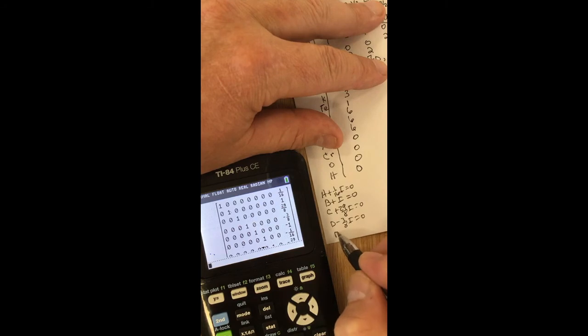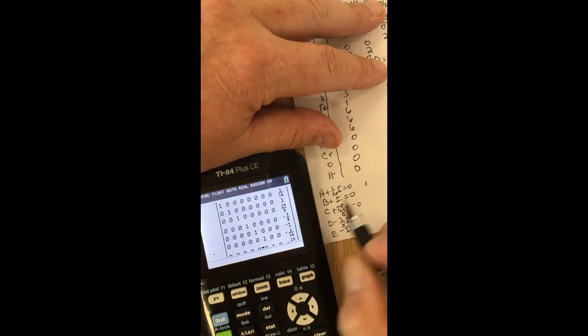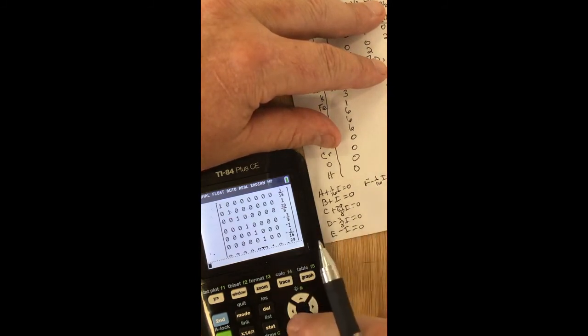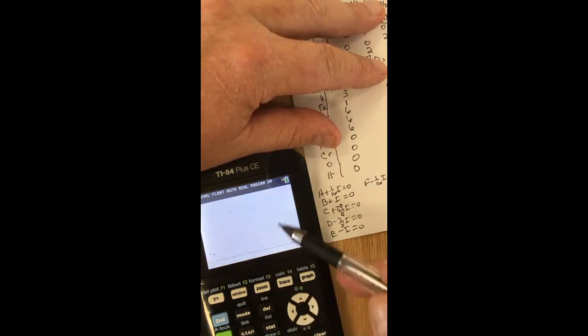A, B, C, D, E. So here's the E, which is the negative 1. So E minus 1I equals 0. F. So F is right here with the 16. So F minus 1/16 I equals 0. Okay, so I'm going to push down, hit the down arrow.